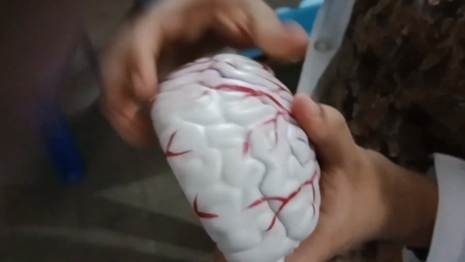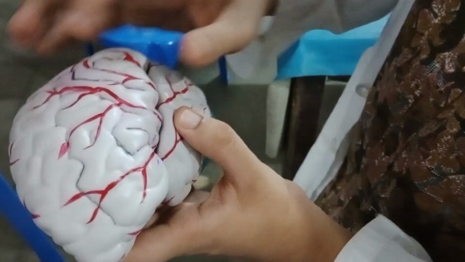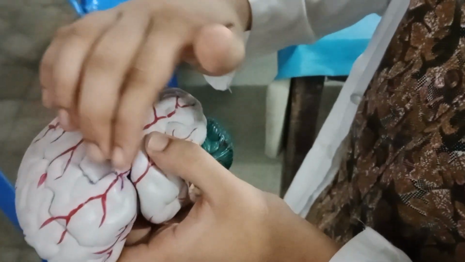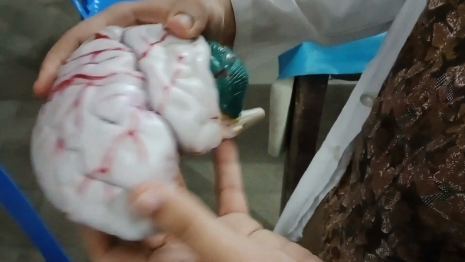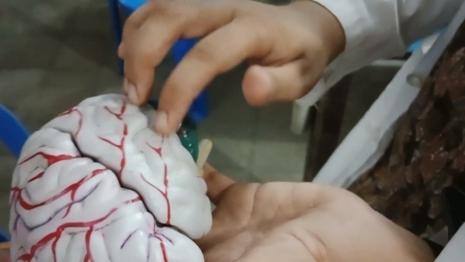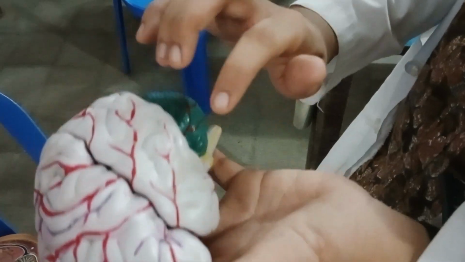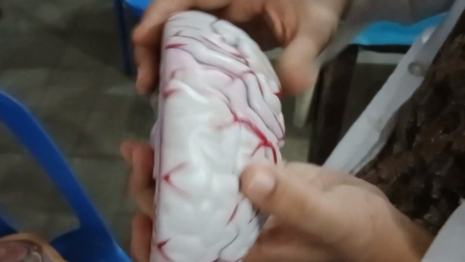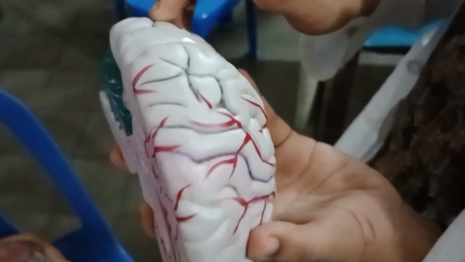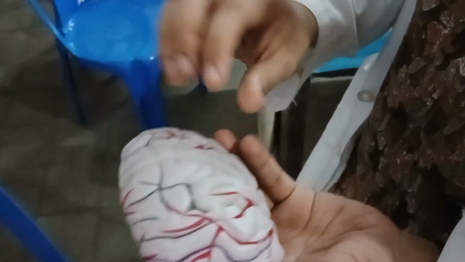Now another thing, this is the superior frontal sulcus, inferior frontal sulcus, dividing into superior frontal, middle frontal, and inferior frontal gyri. In temporal lobe, there is superior temporal sulcus, inferior temporal sulcus, dividing it into superior temporal, middle temporal, and inferior temporal gyri. And in the parietal surface, there is interparietal sulcus, dividing it into superior parietal lobule and inferior parietal lobule.